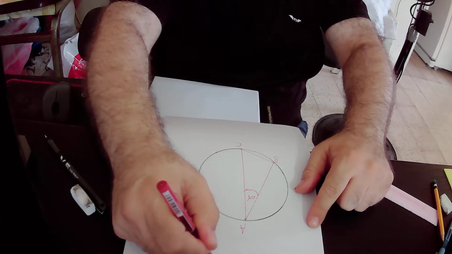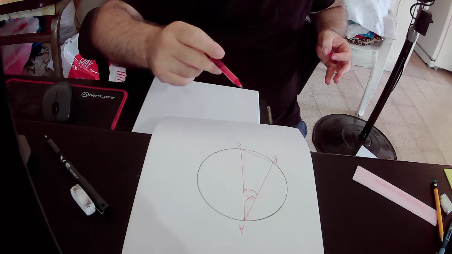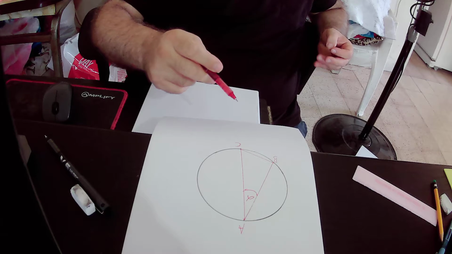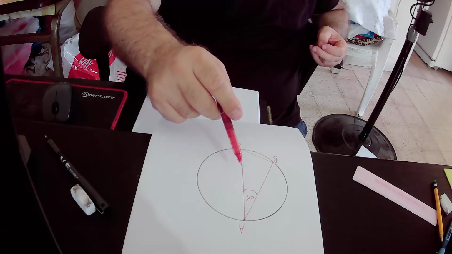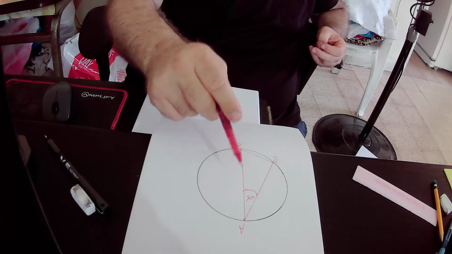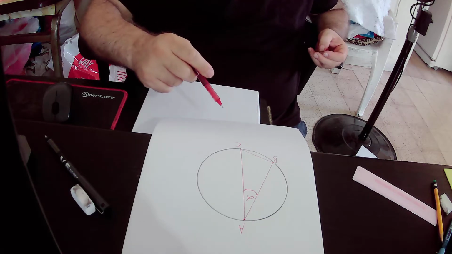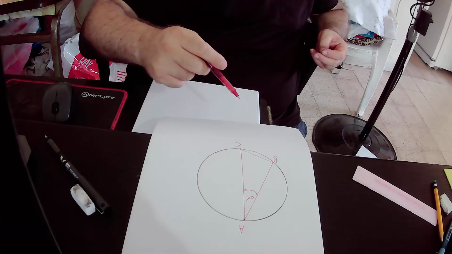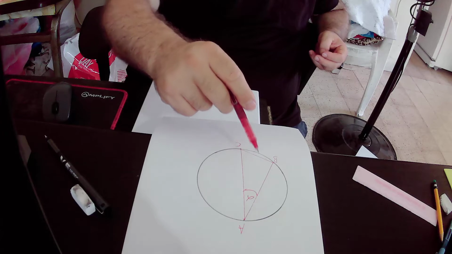Okay, again, angle alpha is a peripheral angle because it is inside the circle. The vertex of angle alpha is at point A, and point A is a point on the circle, and the curves of angle alpha are strings or chords in the circle.